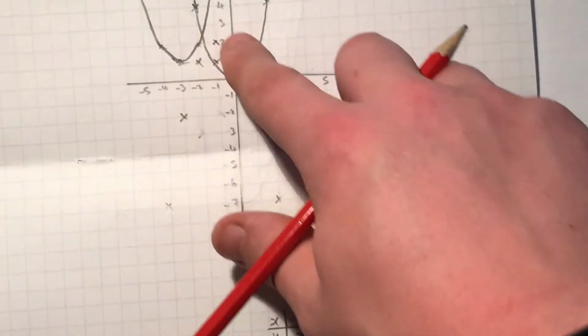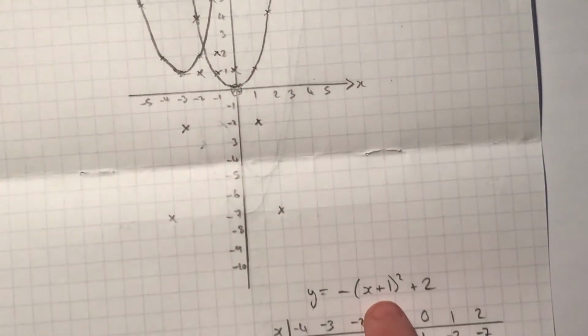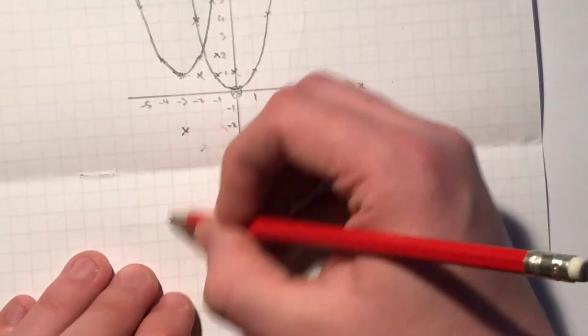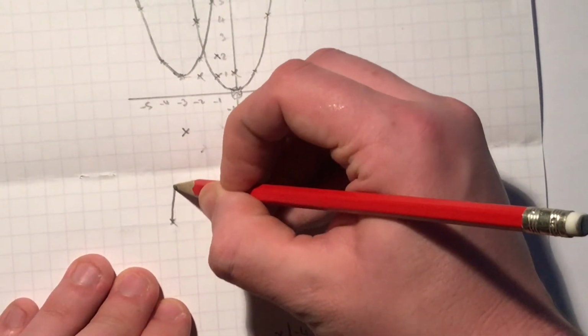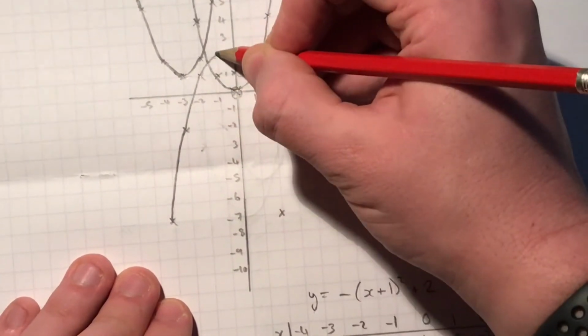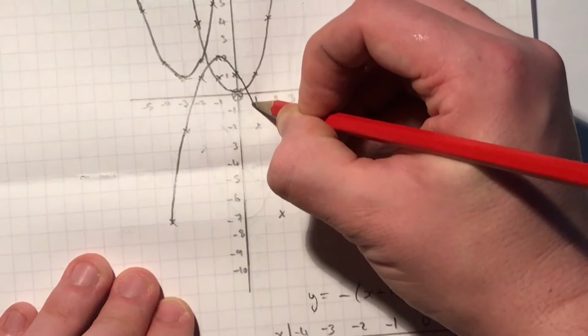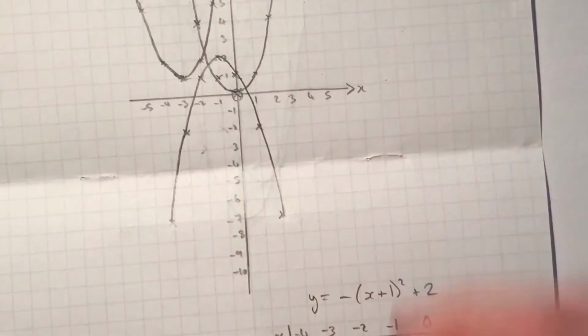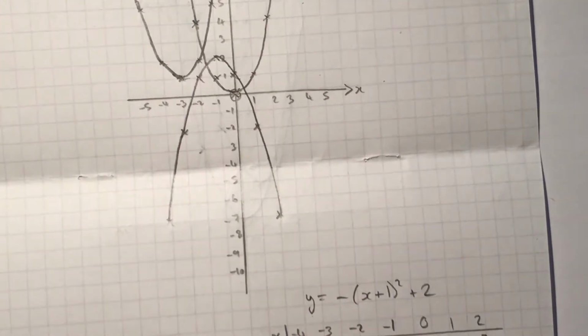That sad face being formed there. And we've still got a turning point at -1, 2. And all that's going to happen is we end up with our curve looking something like that. Obviously you can extend it out in both directions from there.